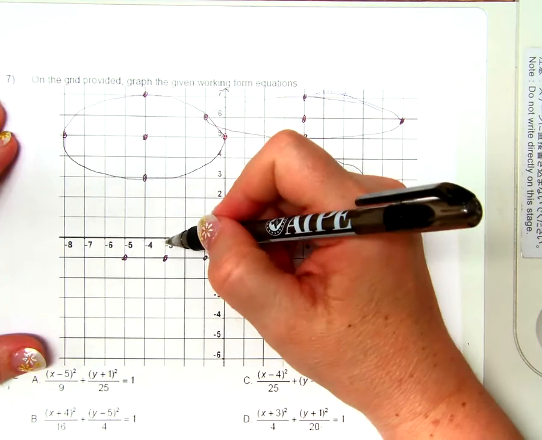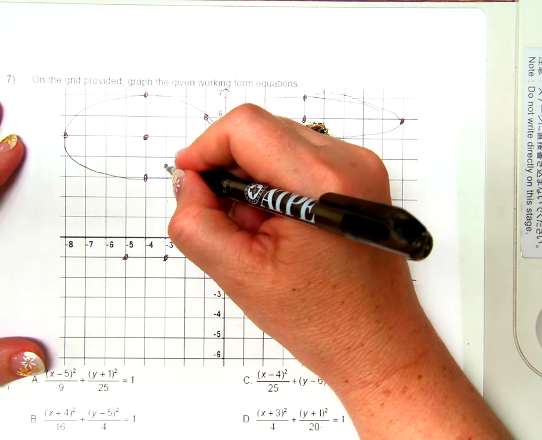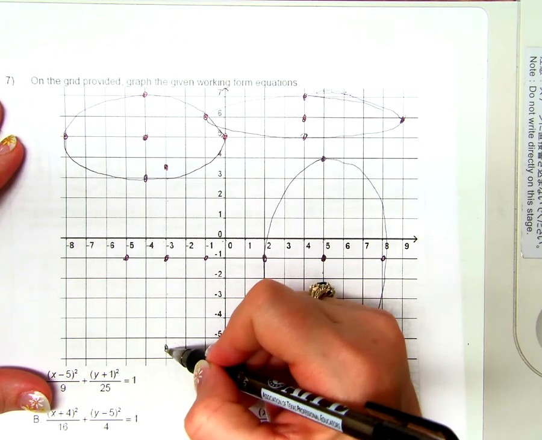Yeah, I can't get too much more specific on this graph, can I? So I need to go up 4, 1, 2, 3, 4, and a little bit more, probably about halfway more, don't I? 1, 2, 3, 4, and about halfway more.